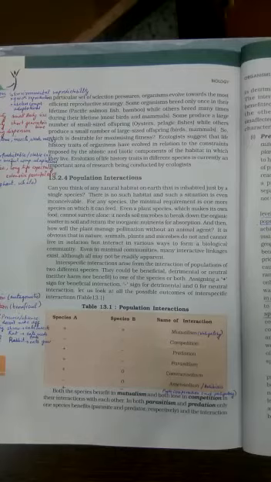Under a particular set of selection pressures. Now what are selection pressures? There would be organisms facing various types of pressures from the environment. It could be biotic pressure, or it could be abiotic pressure. So there could be many types of selection pressures going on. So under a particular set of selection pressures, organisms evolve towards the most efficient reproductive strategy.